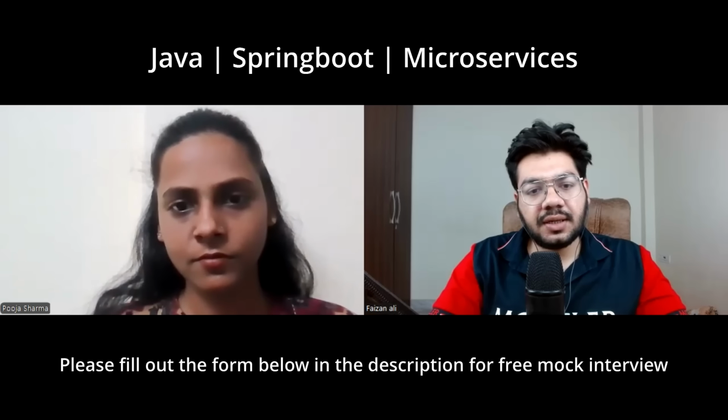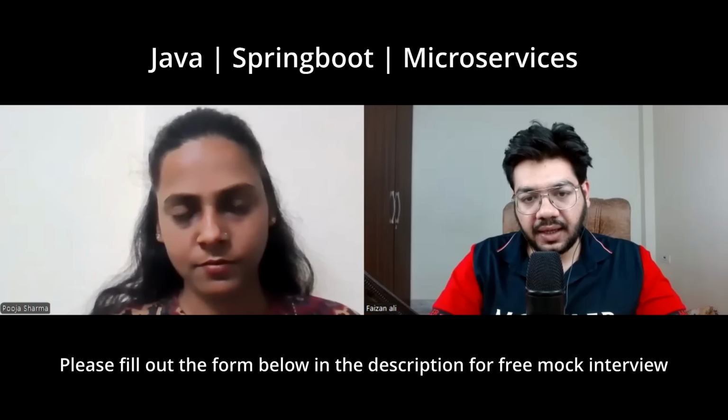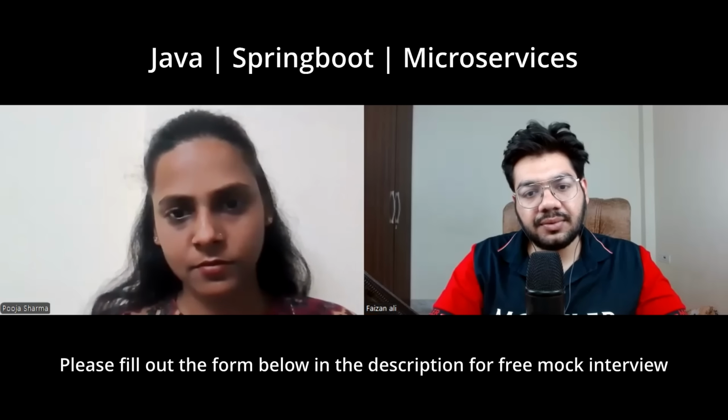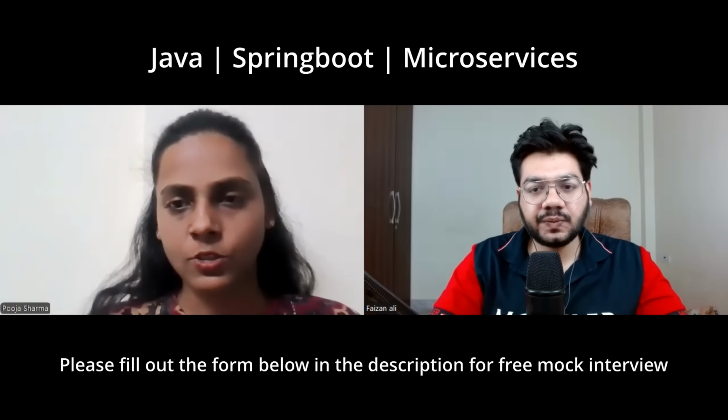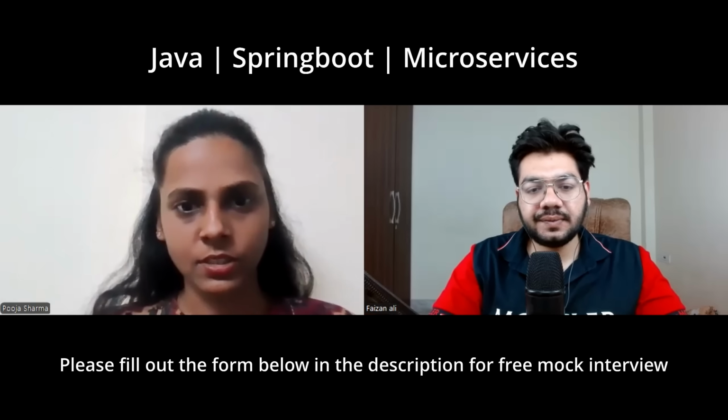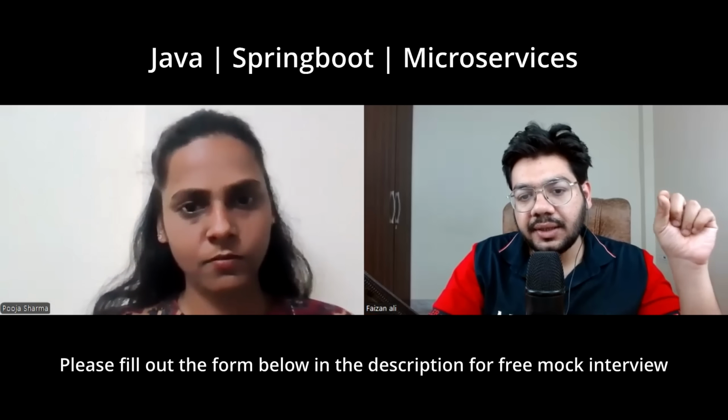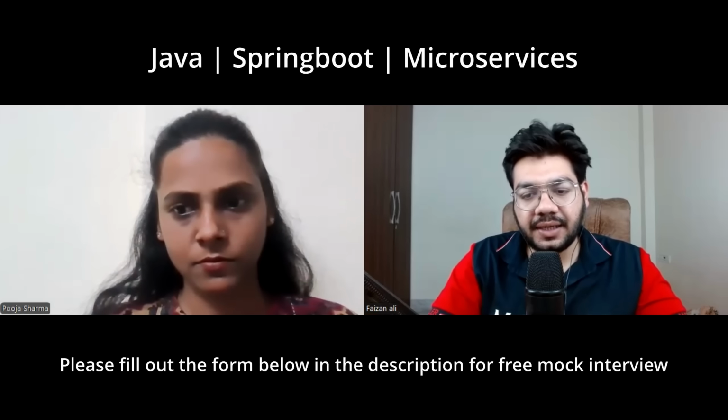Okay. So Pooja, let's say you have a list of integer and you call list dot remove one. So does it remove the element at the index one or the integer value one? So I have a list of integer, and you call list dot remove with one inside the brackets.